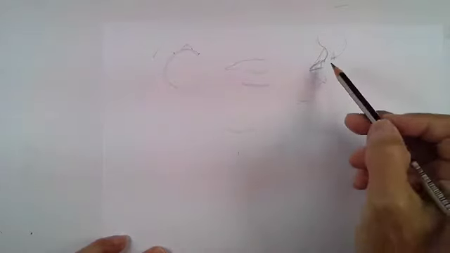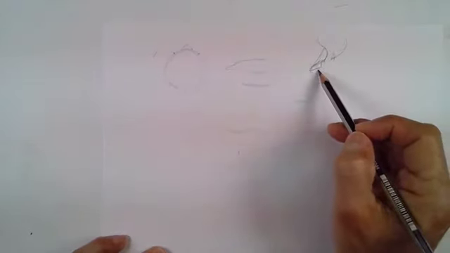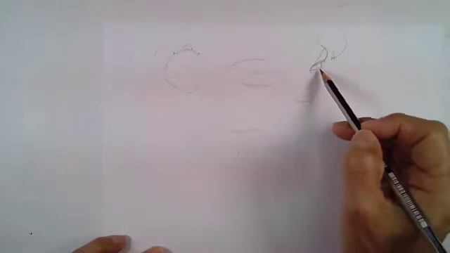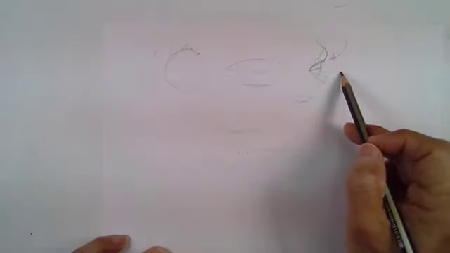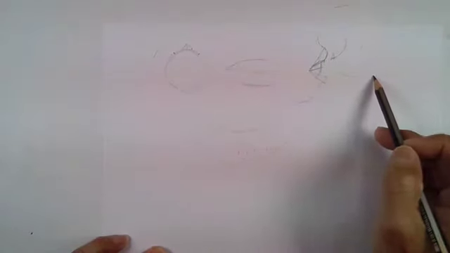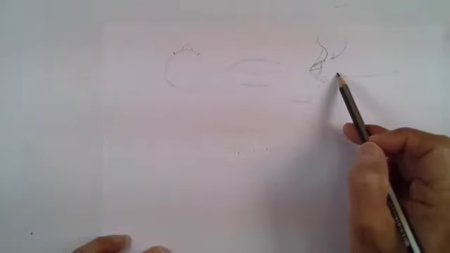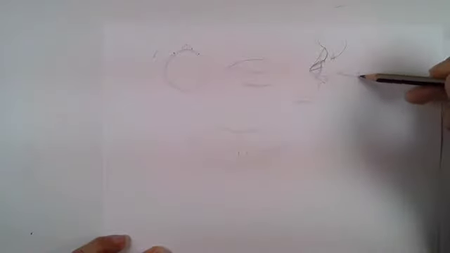So as you're drawing the teeth, you don't want to draw the line so that they have a stiff appearance, kind of protruding from the mouth. So you don't want to do this type of thing.